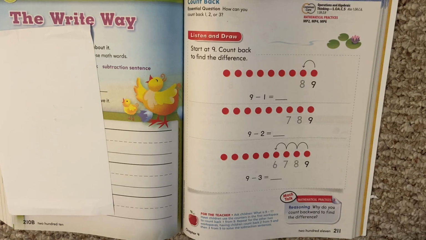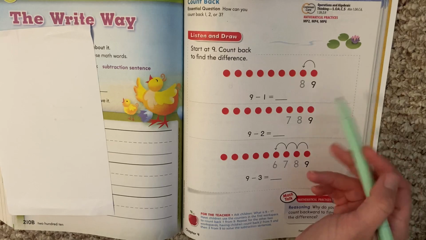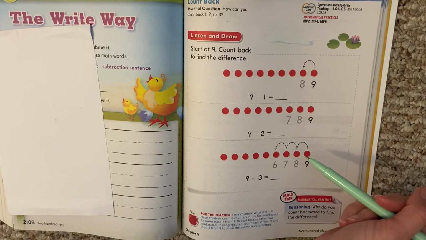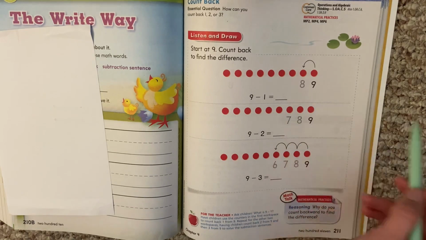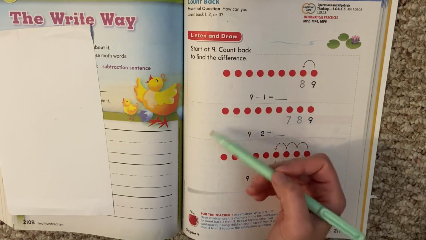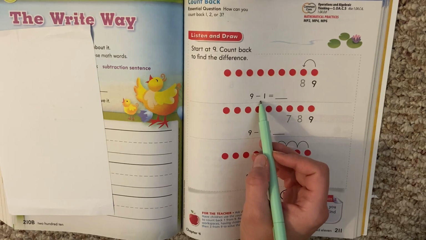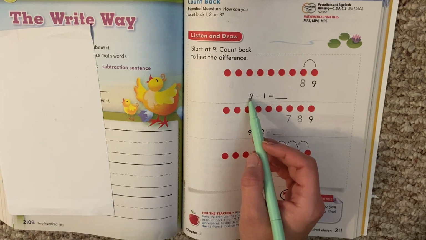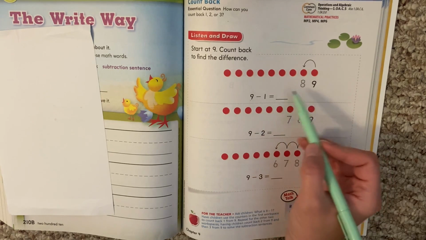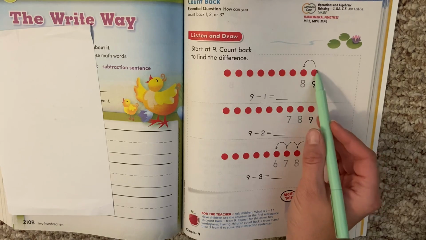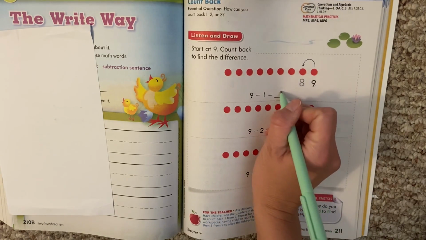Okay, so in our last chapter, we looked at drawing a picture and crossing things off, and that's how we did our subtraction. Okay, that strategy also still works. However, I'm going to teach you other ways. So this is 9 minus 1. Okay, so what they want us to do is count backwards. They want us to start at 9, and when we take away 1, we count back 1. So 9, 8. Okay, so 9 minus 1 would be 8.